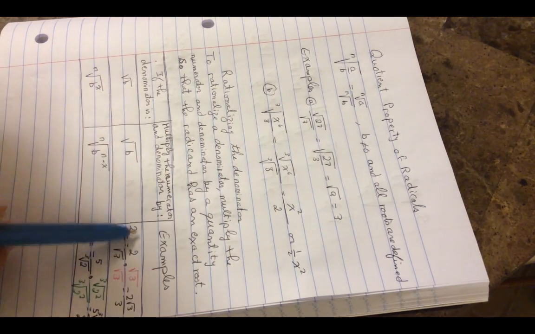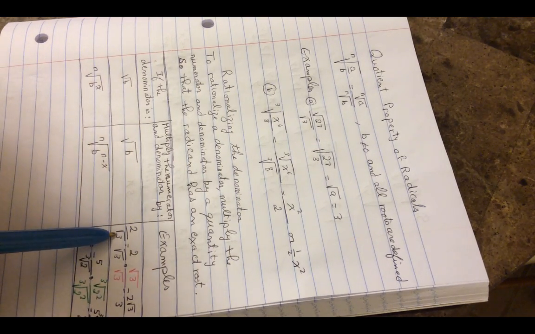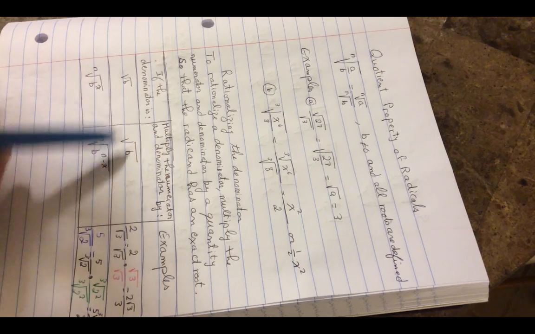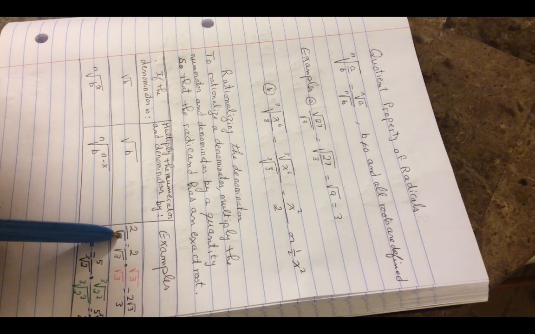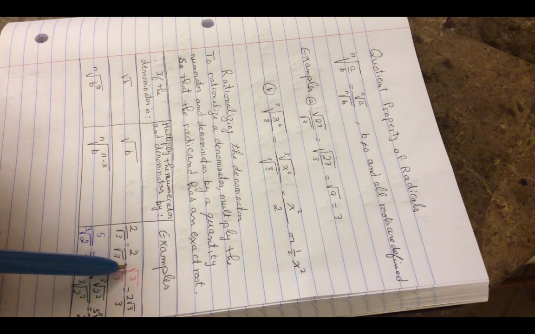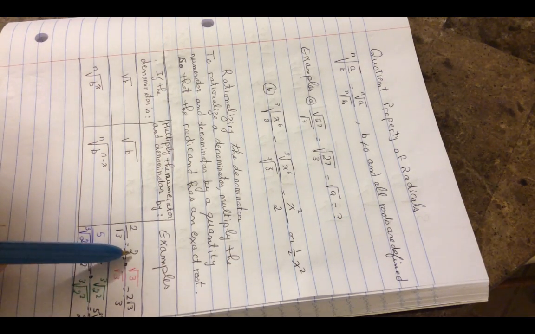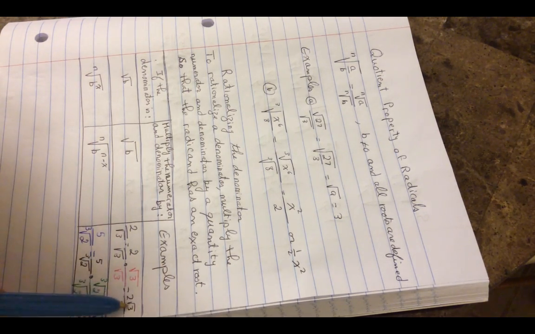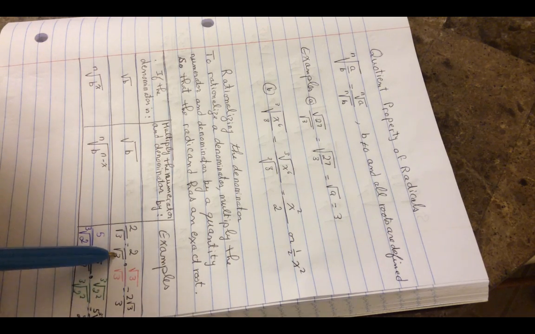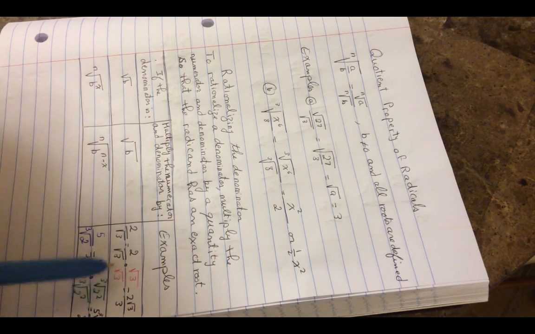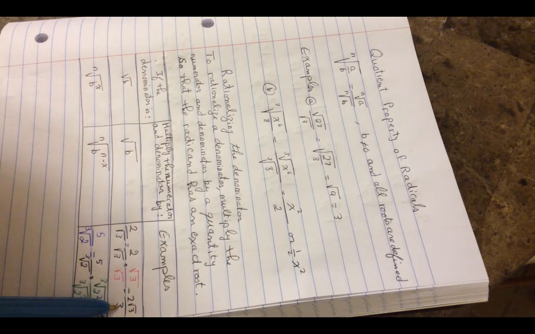For example, if I have 2 over square root of 3, that's square root of b, square root of 3. So I multiply both numerator and denominator by square root of 3. On the top is going to be 2 times square root of 3, and we write it 2 square root of 3. On the bottom, when you multiply 3 times 3, that's 9. Then you find the square root of 9, which is 3. So now, as you can see, the denominator is a rational number.